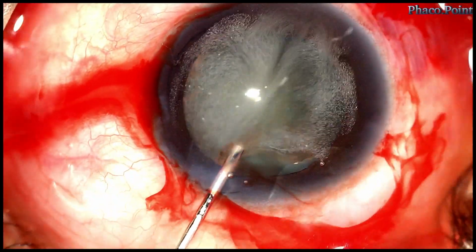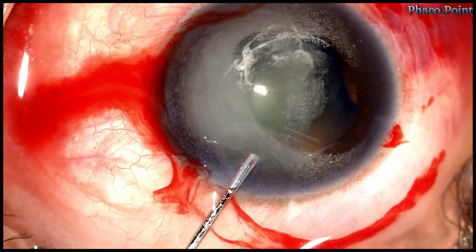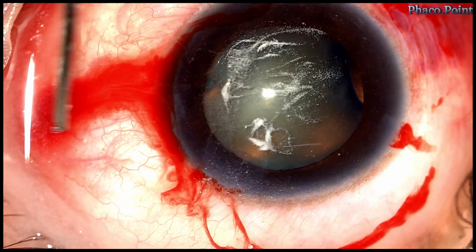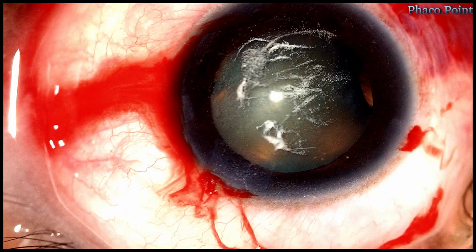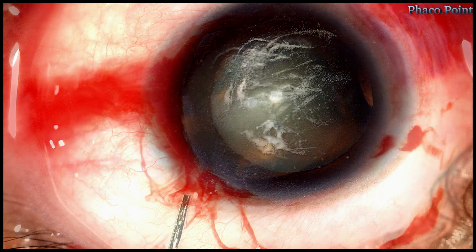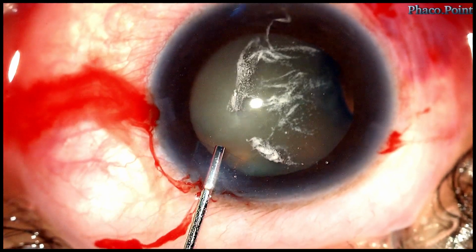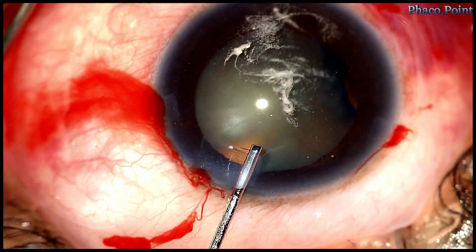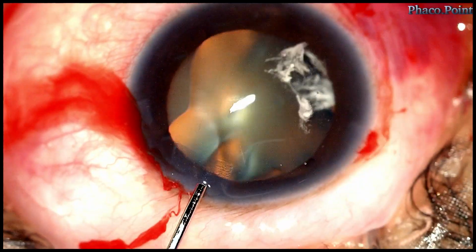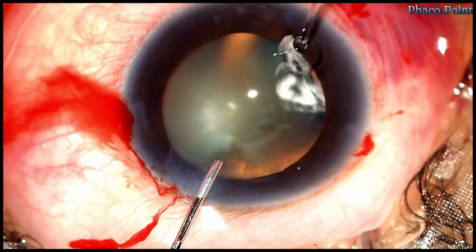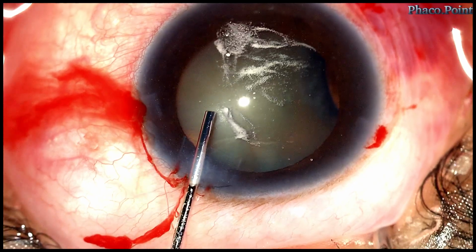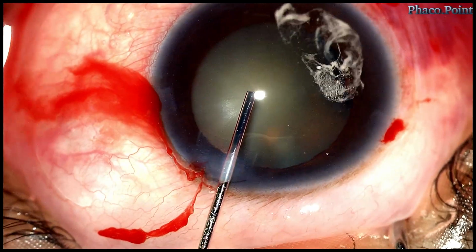Next, I introduce some diluted triamcinolone in the anterior chamber to look for any disturbed vitreous. And as you can see, it's clearly obvious now that there is a significant disturbance of vitreous which has prolapsed into the anterior chamber. Upon washing out the triamcinolone from the anterior chamber, I notice that the vitreous actually goes back via the zonular dialysis into the posterior segment.